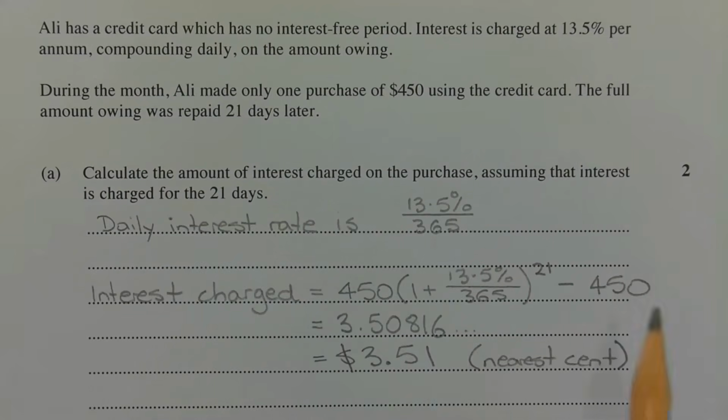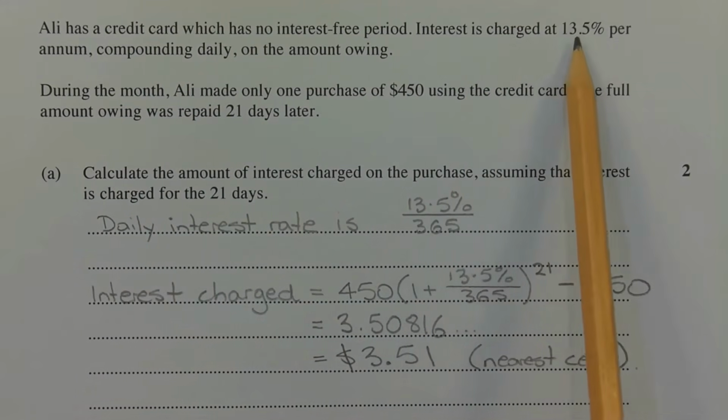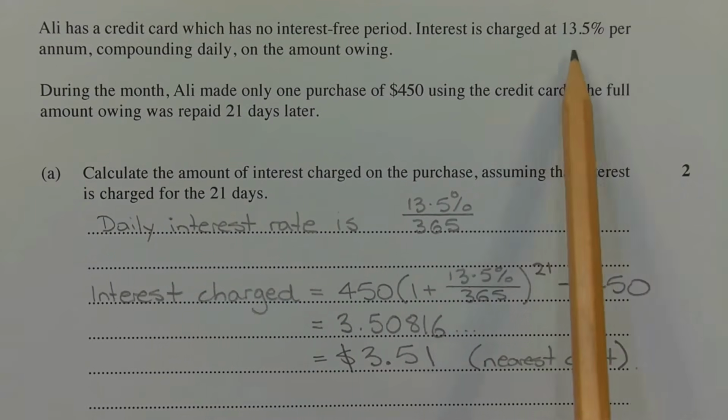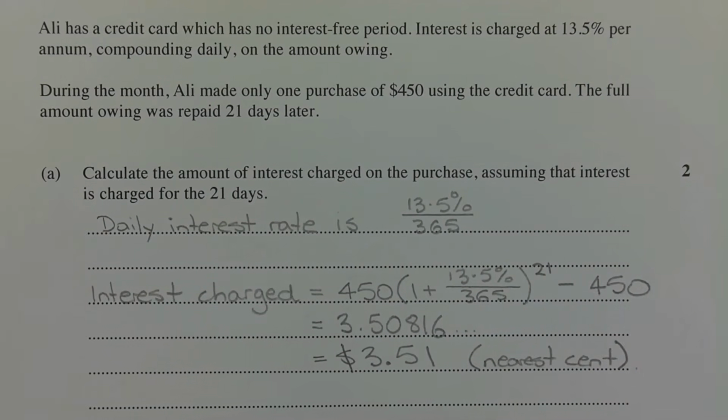It's given in the question that the interest is compounding daily, but the interest rate is quoted as 13.5% per annum or per year. Now we're assuming 365 days in a year. And since we're working in days, not in years, we need to work out the daily interest rate. So we start off with the yearly interest rate, 13.5%, and we divide that by the number of days assumed in a year.